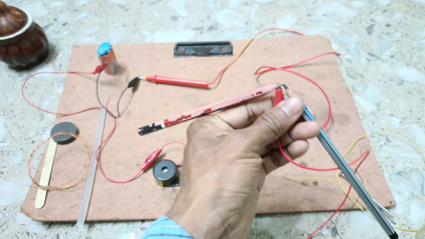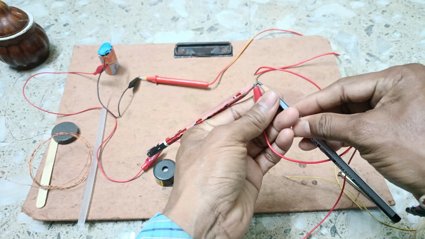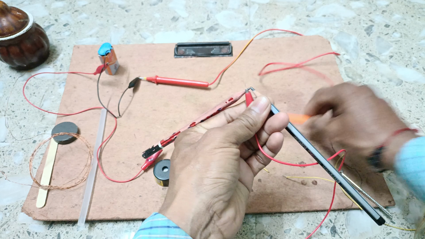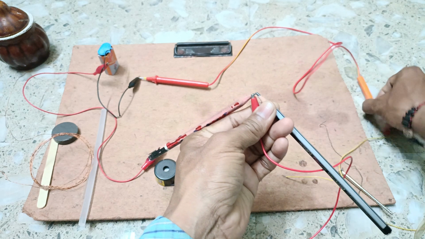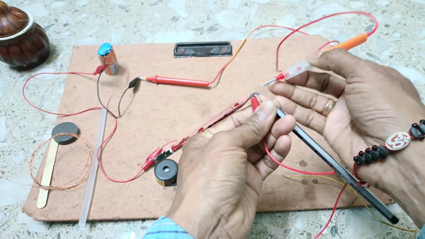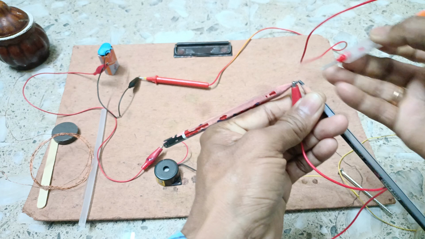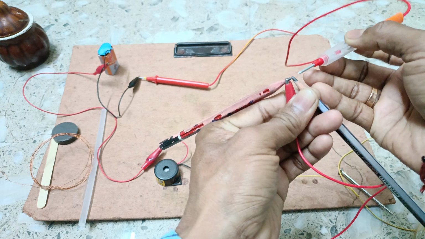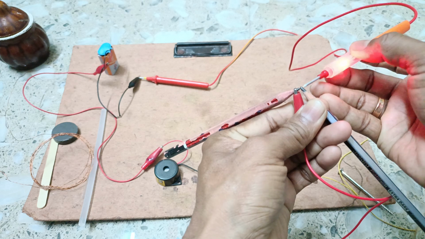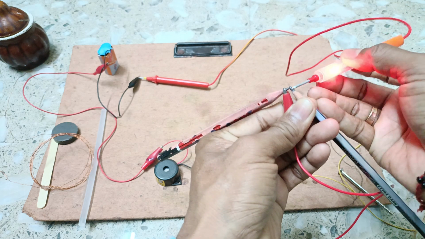Now we'll check whether current can pass through graphite or not. You see here, with this you can say that graphite is a good conductor of electricity.